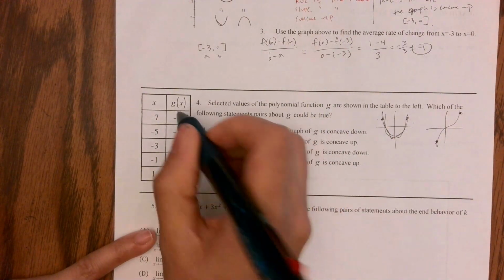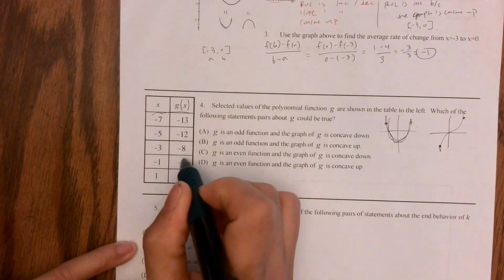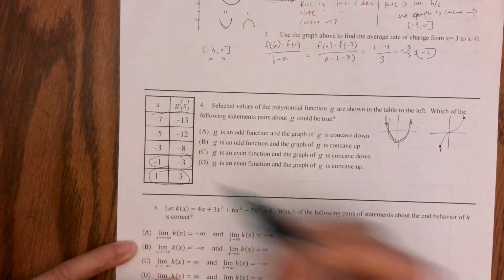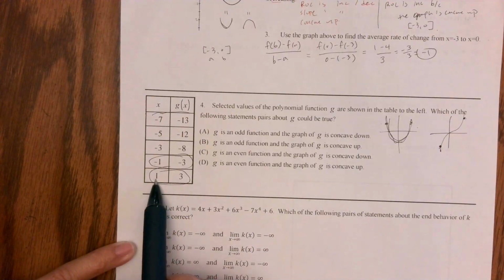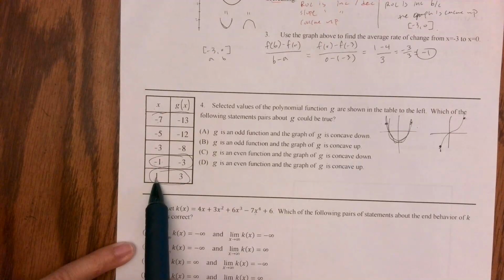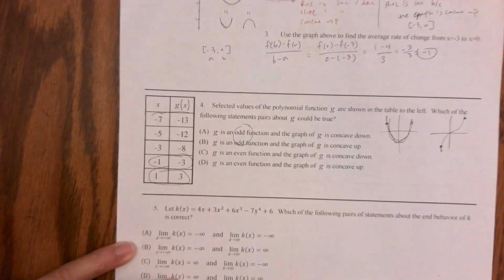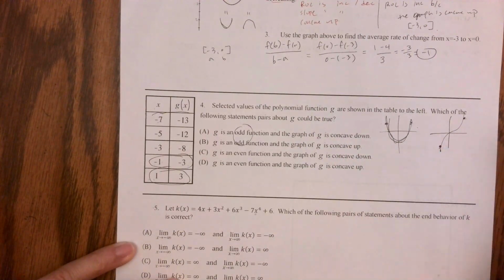So I need you to look at this table. That's a useless one. Let's look at these two. Why am I using those two? Because those are the only ones that I have opposite x's. Like for example, -7, I don't have 7, so I can't use that. Alright, so I'm looking at the x change of sign, y change of sign. So both x and y change, that means it's an odd function. Does it make sense? Because that's odd, both x and y.